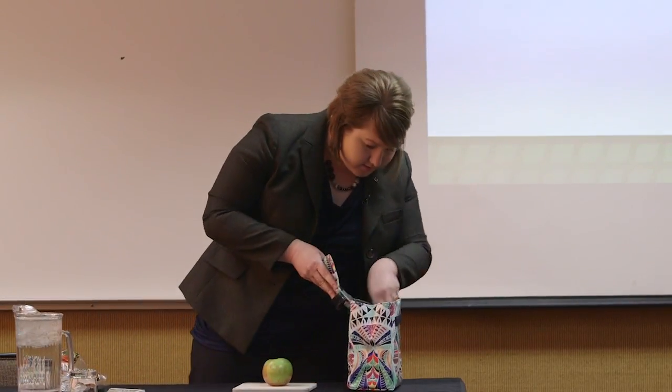Move these items out of the way. Here we go. So we're going to start off by just imagining that this apple is the world. So it represents the world this morning.